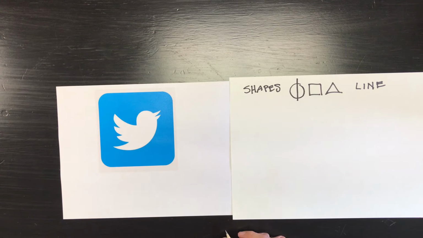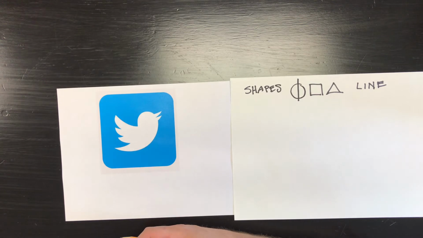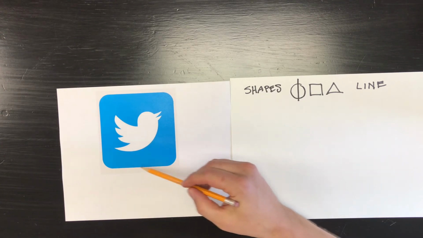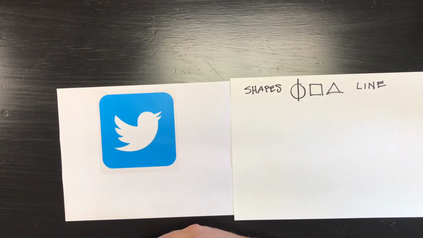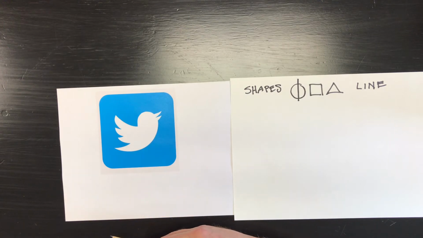So what I would like you to do when you're approaching a drawing, something as simple as this Twitter logo, is ask what shapes do we see in the image? Now we could draw this square with the rounded corners, but let's even ignore that and just simplify it even more to just the bird. What shapes do you see in the picture? Remember, we're simplifying it, and that's what's going to make it easier to draw.